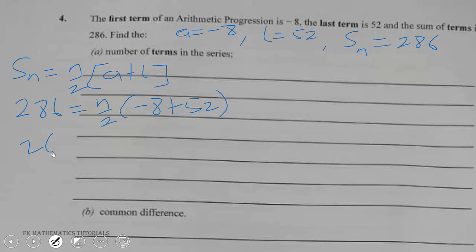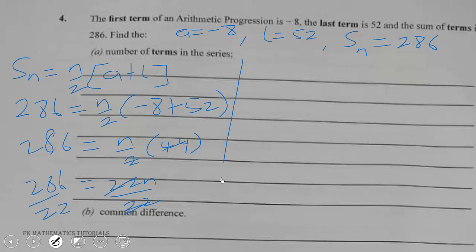So 286 is equal to n over 2 times 44. 2 going into 44 is 22 times. So 22n is equal to 286. So dividing both sides by 22, we will get n equal to 286 divided by 22, which is 13. So there are 13 terms in the series.